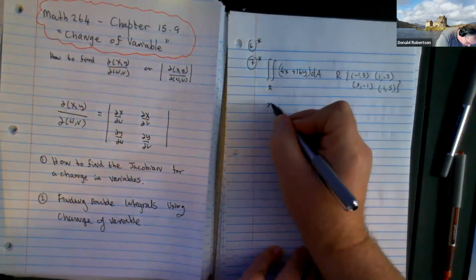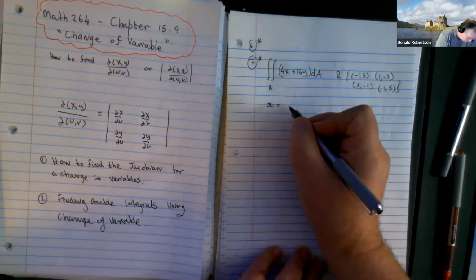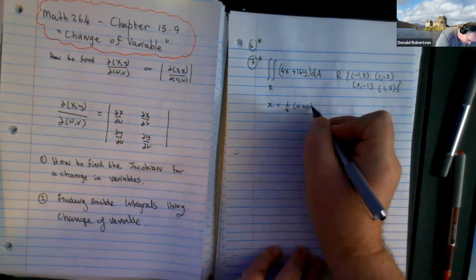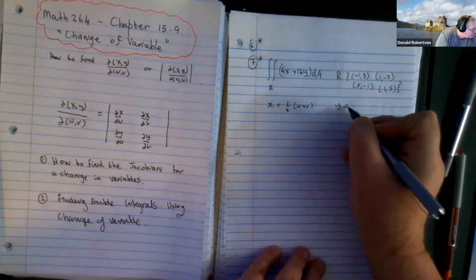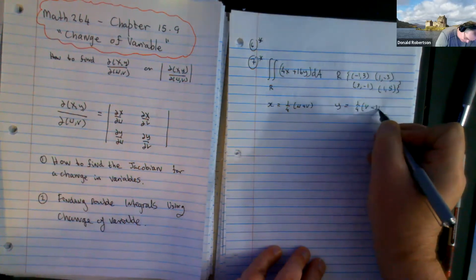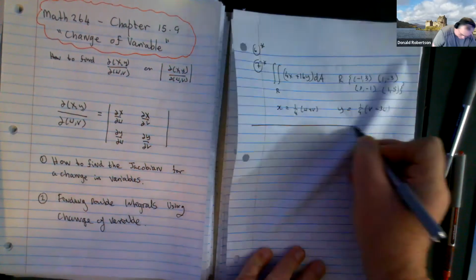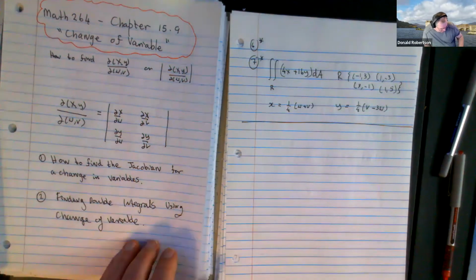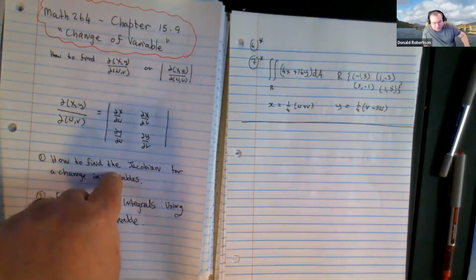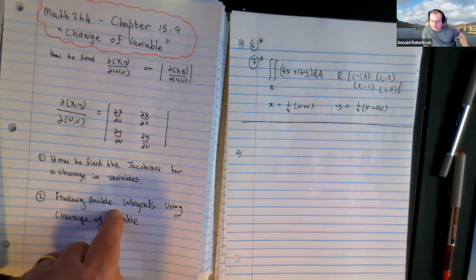And the substitution is going to be x is 1/4 u add v, and the y is going to be 1/4 v take away 3u. So I'm going to go through my hit list, and my hit list is find the Jacobian, find the limits of integration using u's and v's, and then finally set up the integral.